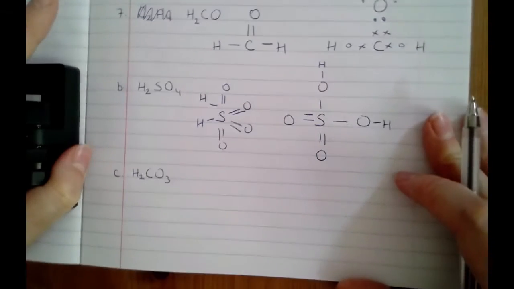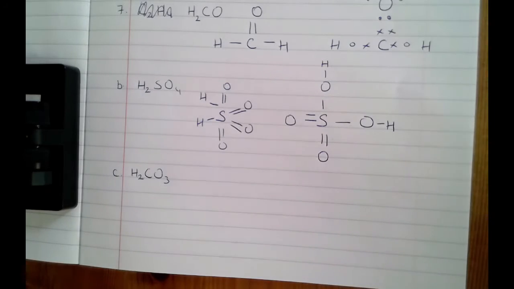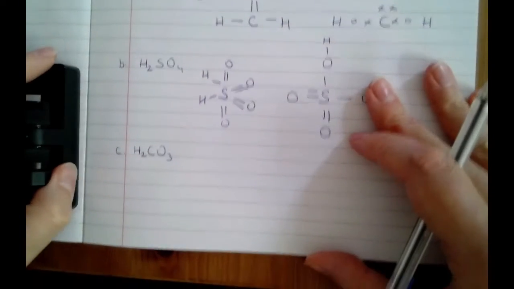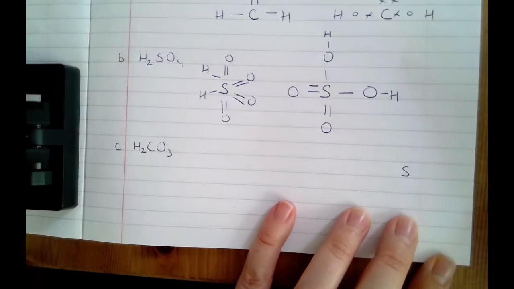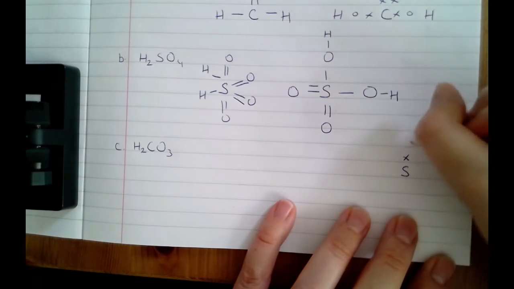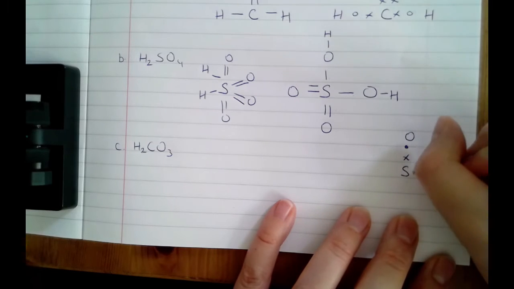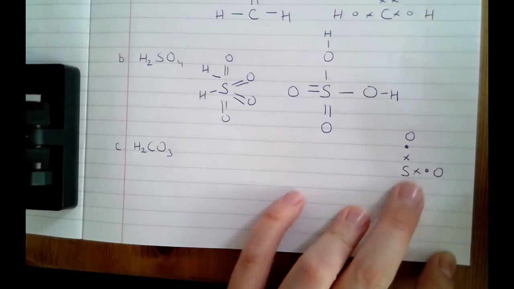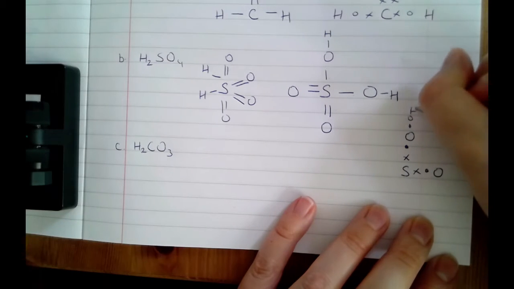Now, it might not be obvious. No, it's not obvious to go from this to this. It's because I've seen this before, and you will become more familiar. It is one of the ones you just have to be a bit familiar with. So to draw this as a dot and cross, I'm going to use crosses for sulfur and dots for oxygen, and there's oxygen, and I'm going to use open circles for hydrogen.